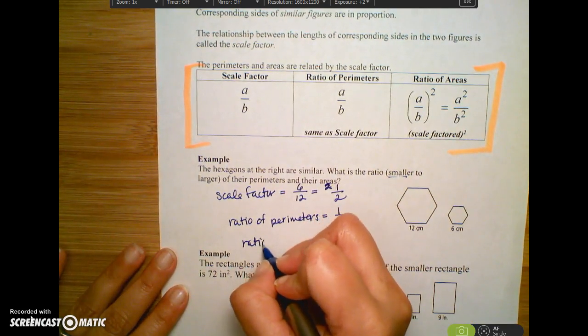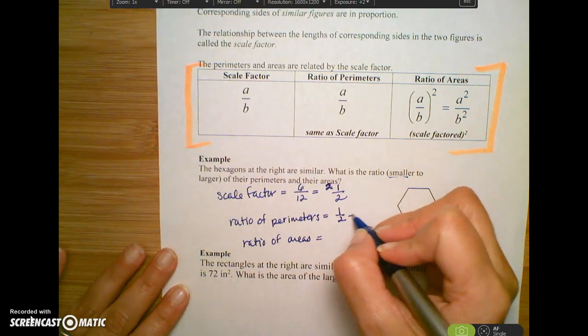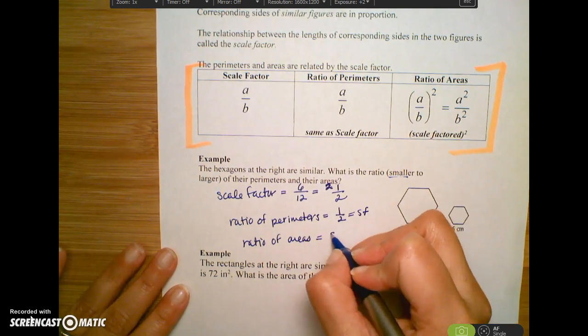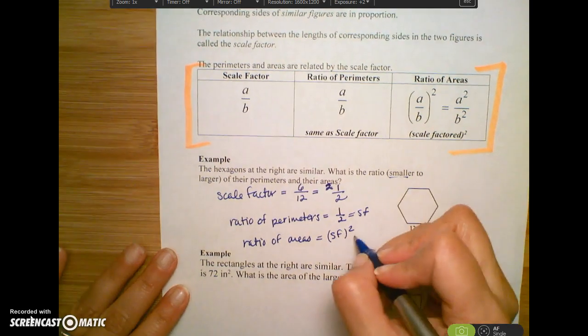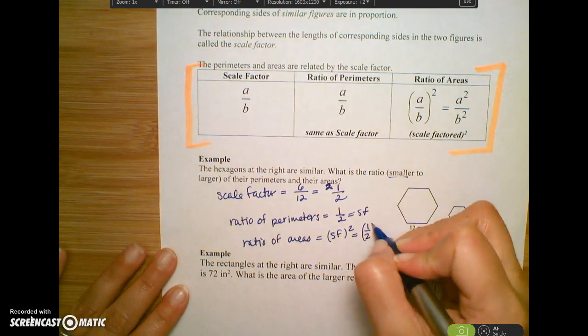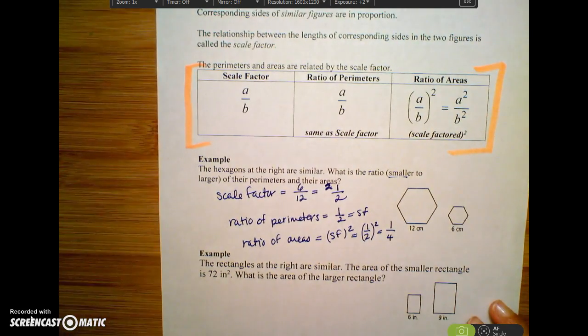The ratio of the areas will be the scale factor squared, again, according to the box up above. So we're going to take 1 over 2, and we're going to square it, and we're going to get a ratio of 1 to 4.